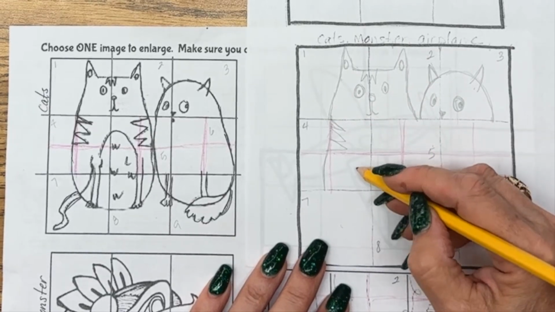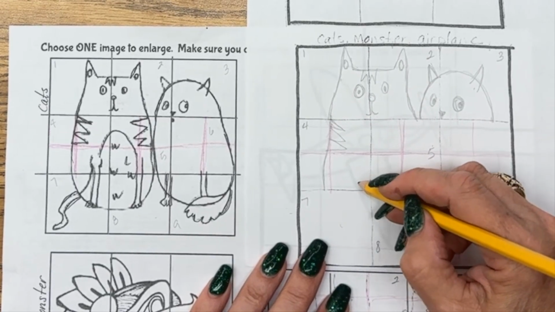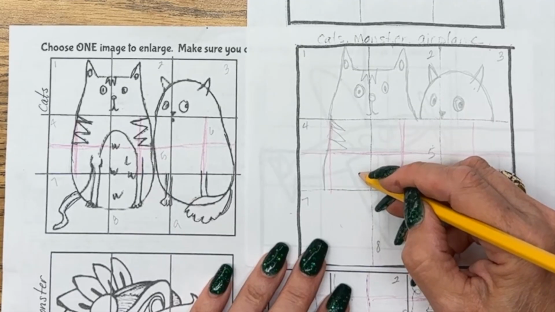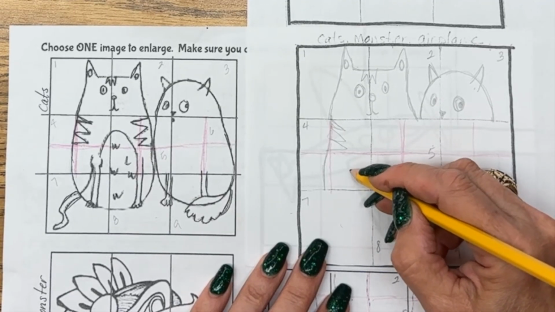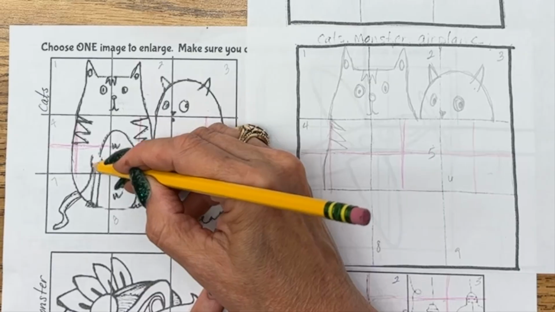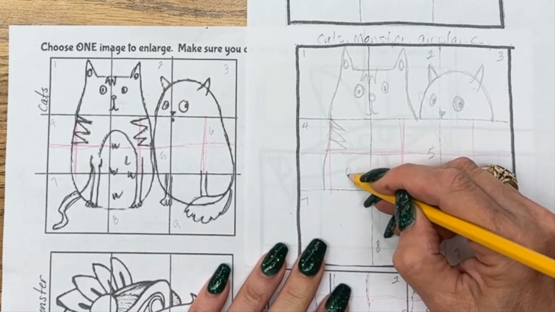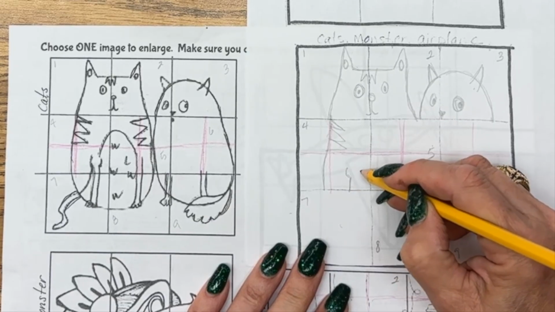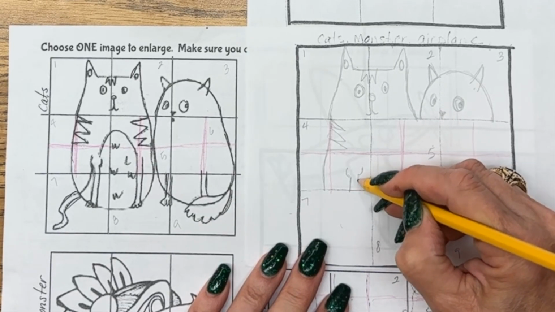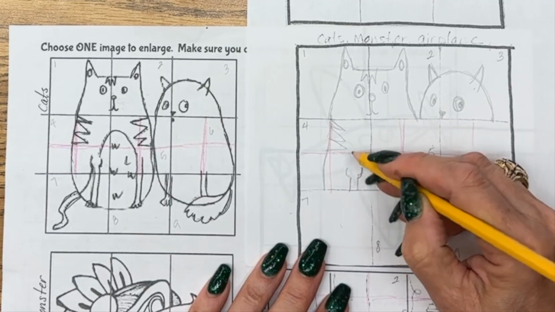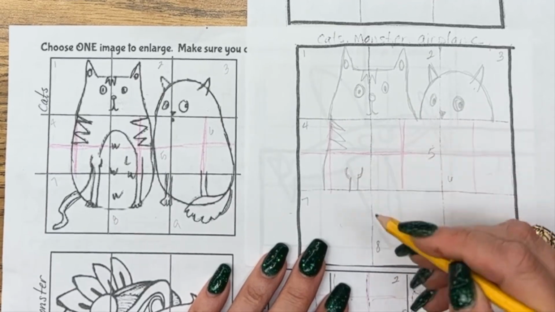I'm going to do the leg first. It's about halfway, this side is about halfway across that smaller box. Kind of like a little cup with no top.